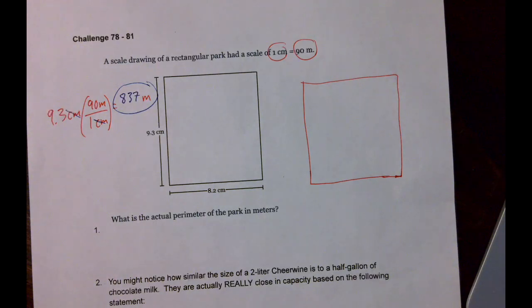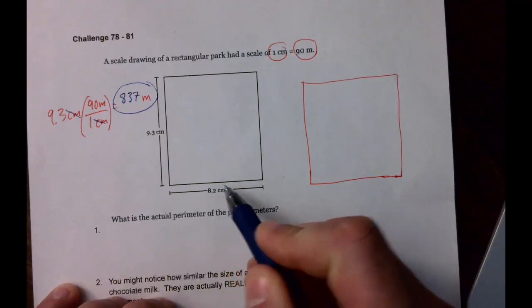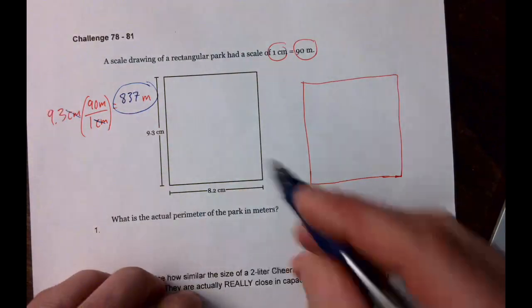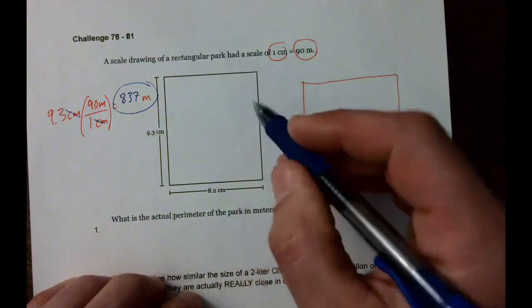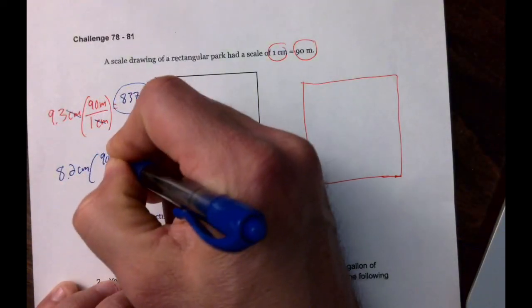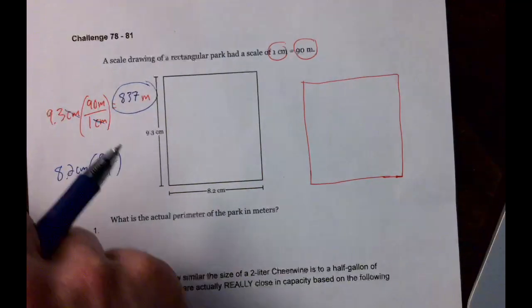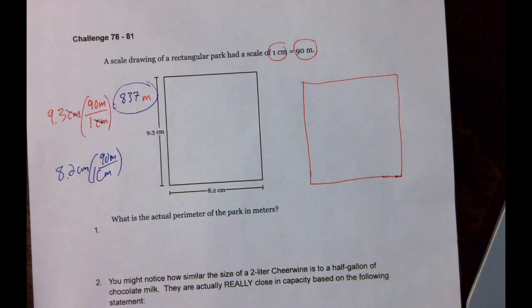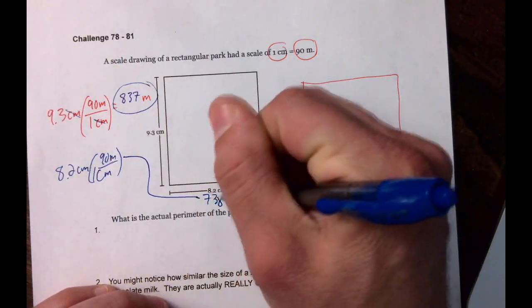Alright, so continuing that same line of thought here, I'm just going to make sure I have my calculator handy. We're going to do the same thing for 8.2 centimeters to find the actual distance. So again, this is a scaled picture using this equivalency or this kind of conversion. Alright, so we're going to use the exact same thing here. We're going to do it for 8.2 centimeters times for every 1 centimeter, that's equivalent to 90 meters. So 8.2 times 90, and the cat's on the computer. Okay, sorry about that. So we get 738 meters.